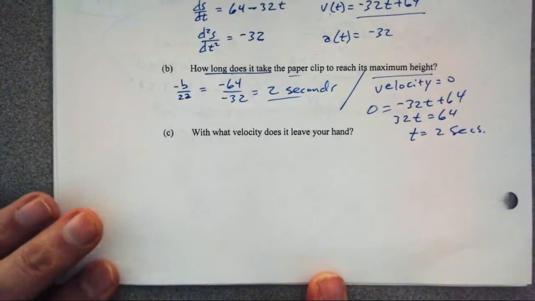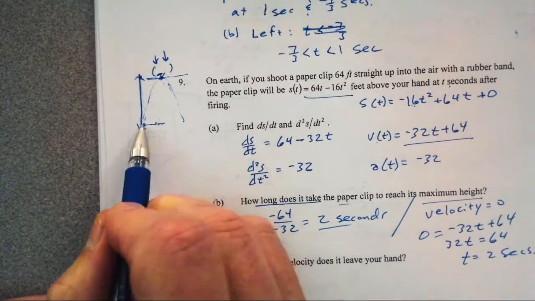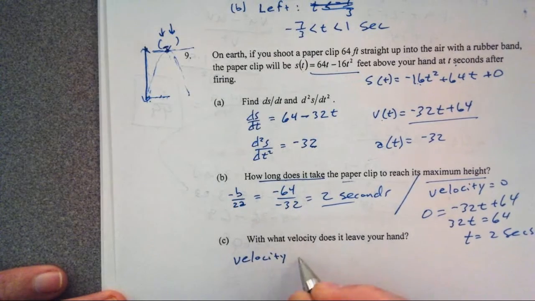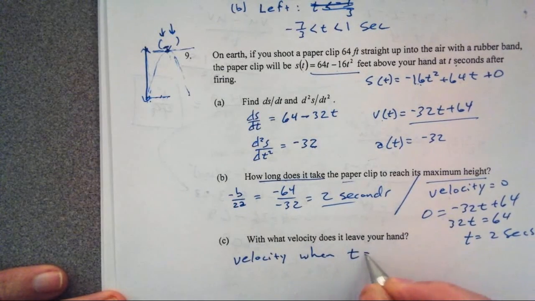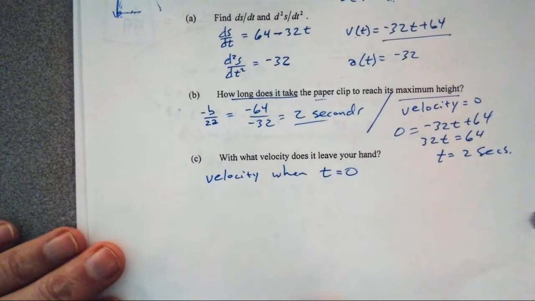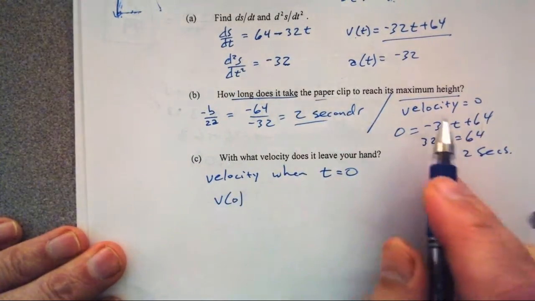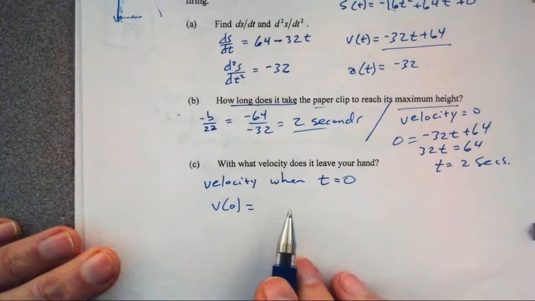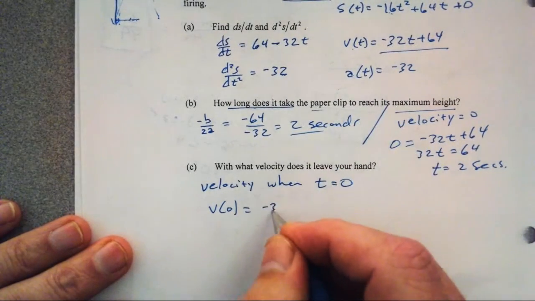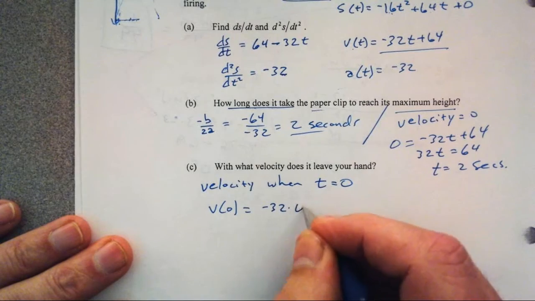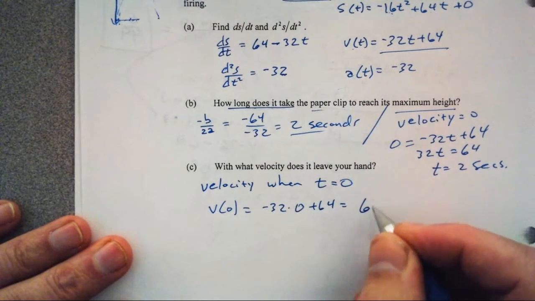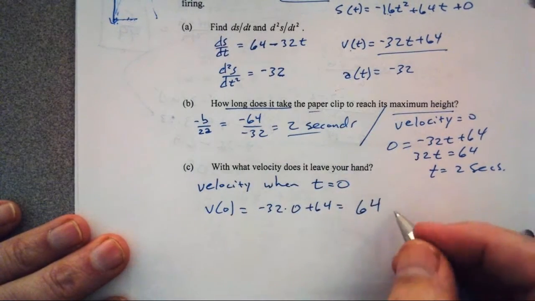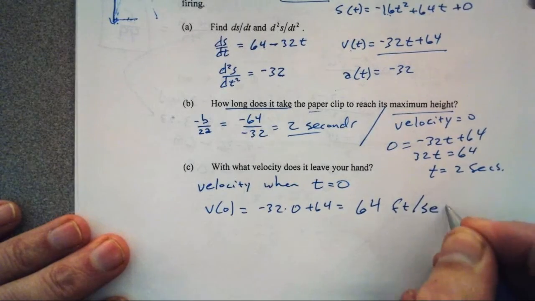With what velocity does it leave your hand? Well, when it leaves my hand, we find the velocity when t equals 0. No time has transpired. So that is saying find v of 0. Not when is the velocity 0, but what is the velocity at time 0? Well, v of 0 would be negative 32 times 0 plus 64, or 64. Fill in those units. What are we dealing with here? Feet per second.